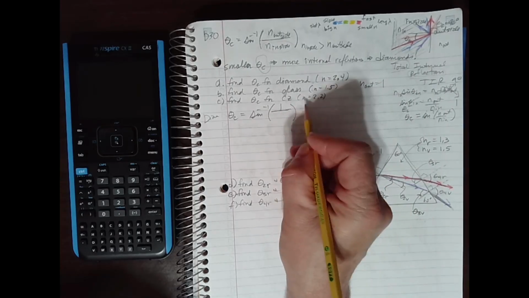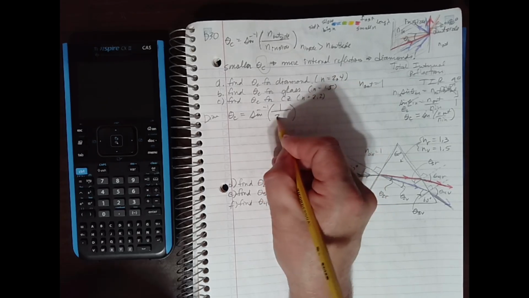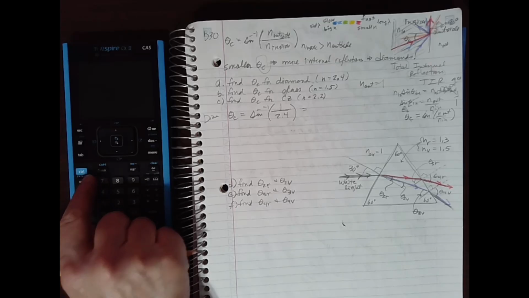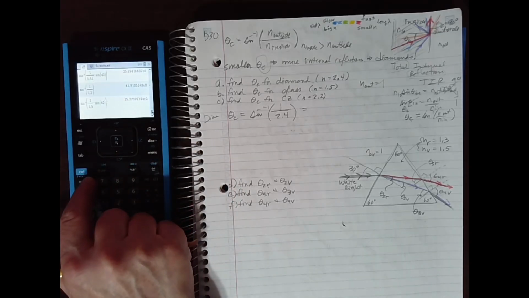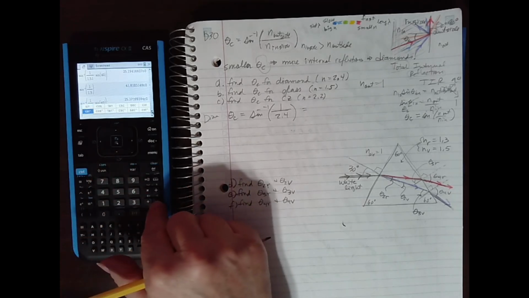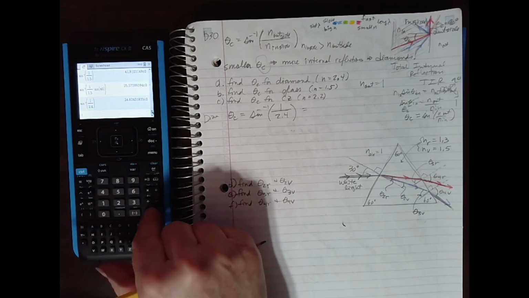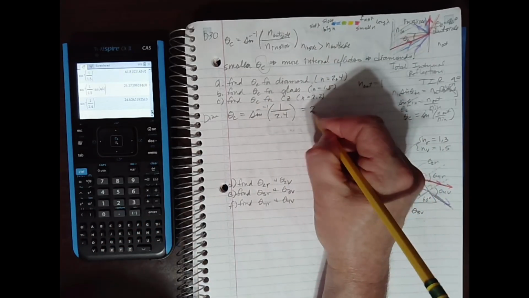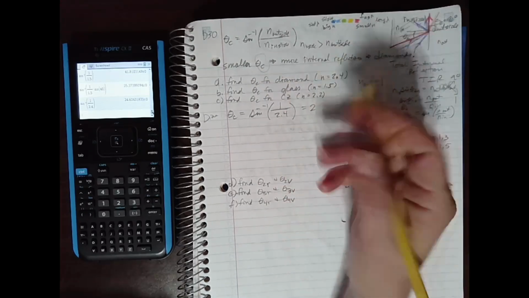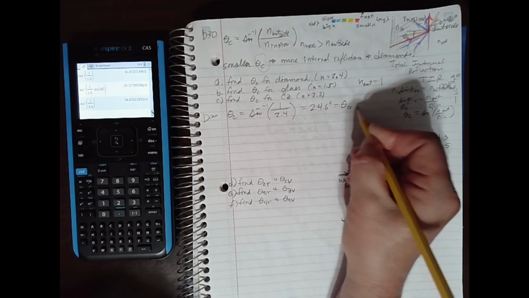All right, and so then N inside is N for diamond, which is 2.4, and so we get inverse sine of 1 divided by 2.4. So we get 24.6 degrees, theta critical for diamond.